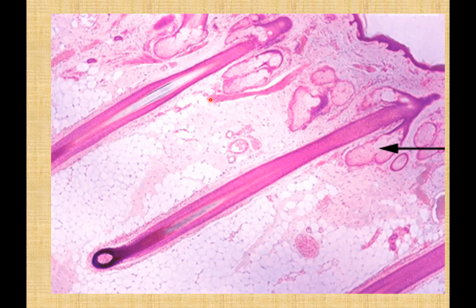Hello. How is it? What is that? Can we see it? Okay, let's not waste so much time. That is the muscle, the arrector pili muscle. Okay, that's the arrector pili muscle.